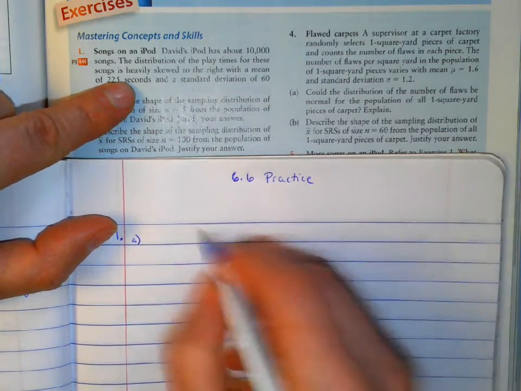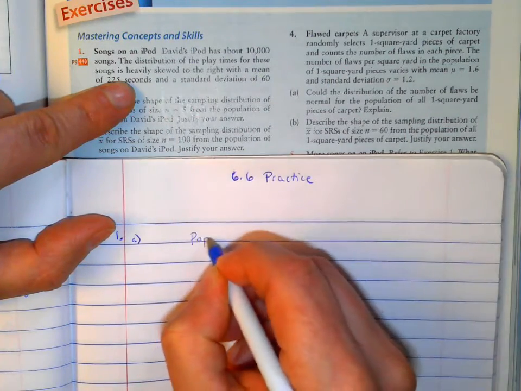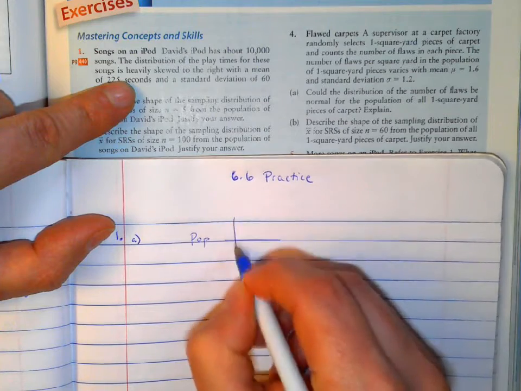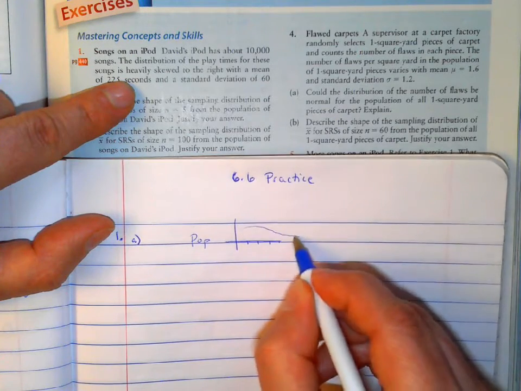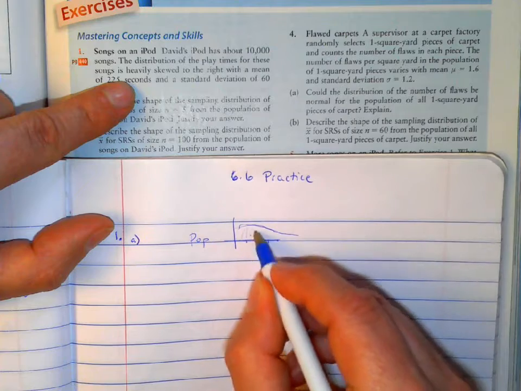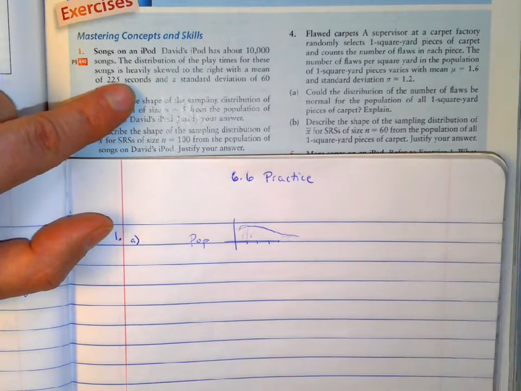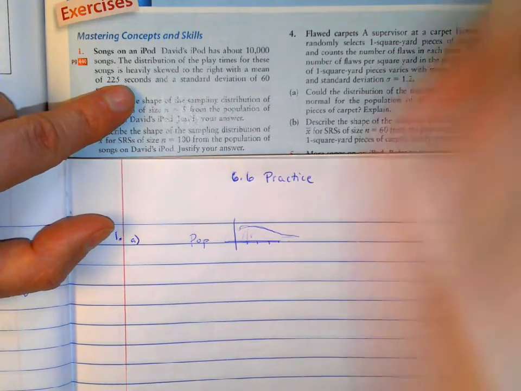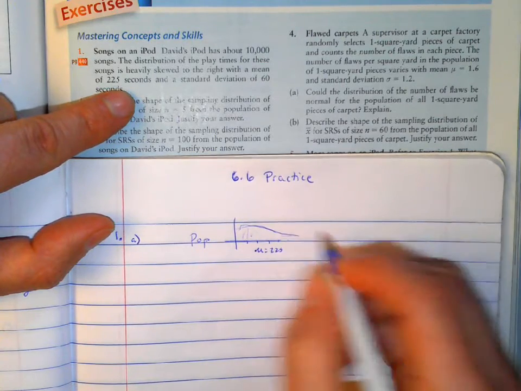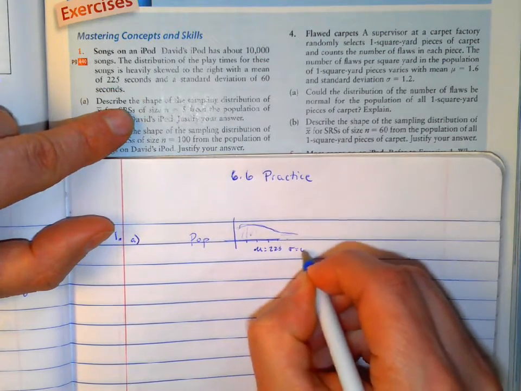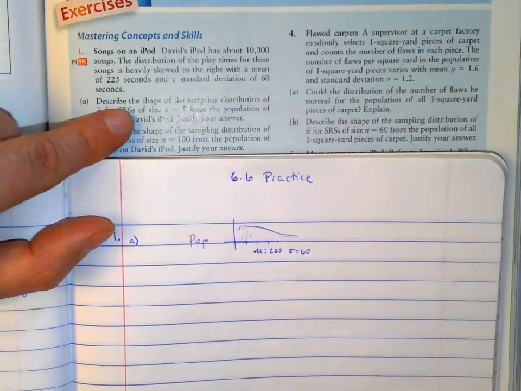Okay, so our population, you don't have to have this in your homework, but our population, think about how many minutes the song is, heavily skewed to the right. Most of them are an average of this much, but there are some songs that are longer. And this has a mean of 225 seconds and a standard deviation of 60 seconds. So that's what the population looks like.